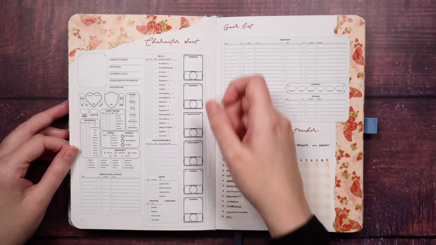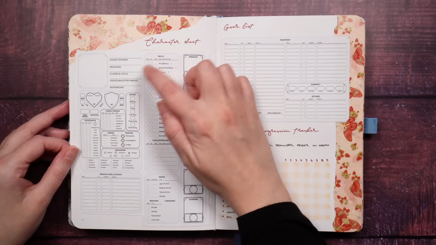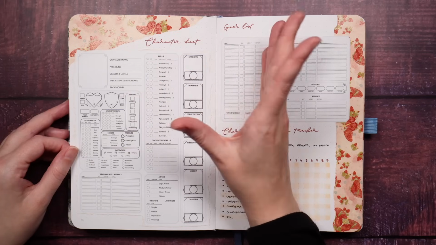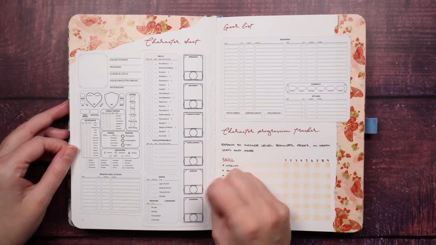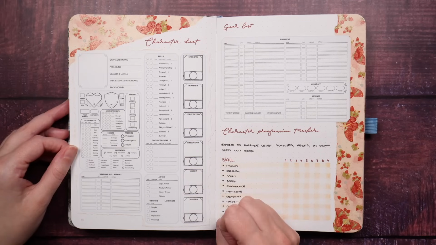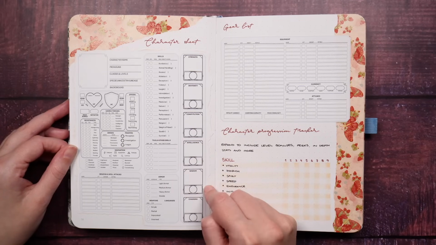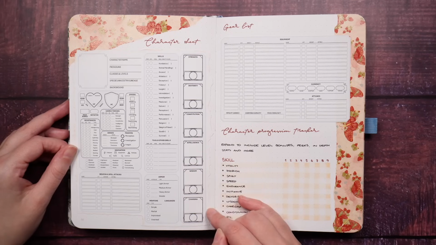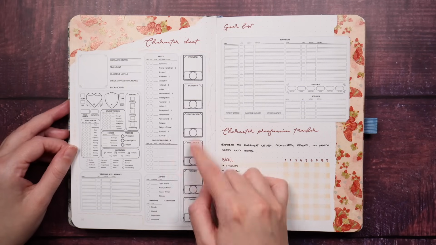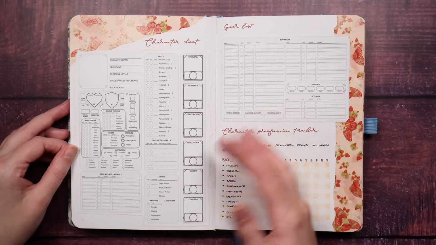You can write down things like what their name is, their pronouns, classes and levels, species, ancestry, lineage, background. There are a lot of different sections on this one, and as you can probably tell, it is a print off. This one was actually a free download that I found online, and you can find a lot of really good templates online for these, which is very helpful. Even if you don't necessarily print it off and stick it in, you could always recreate this into your journal.